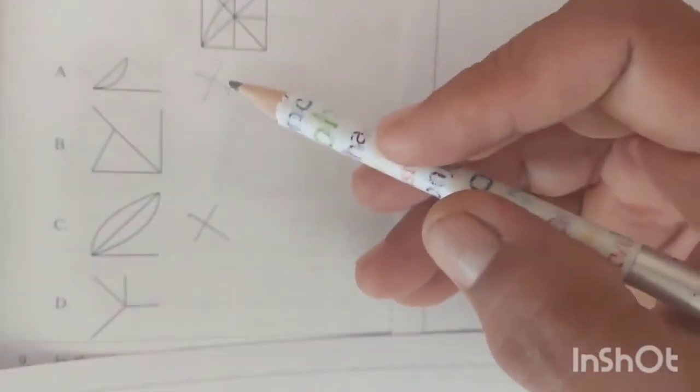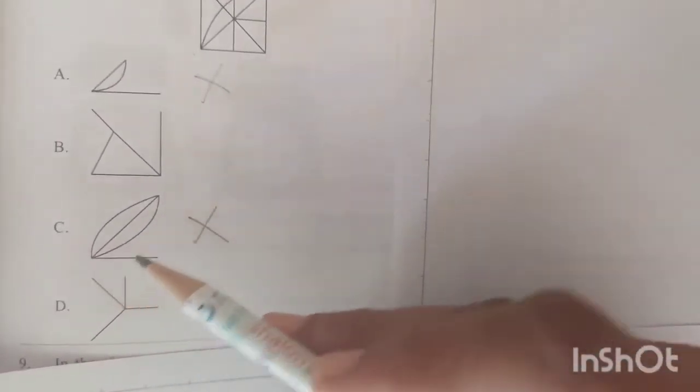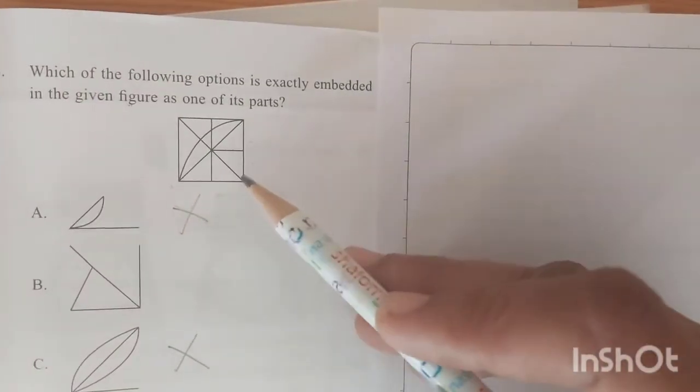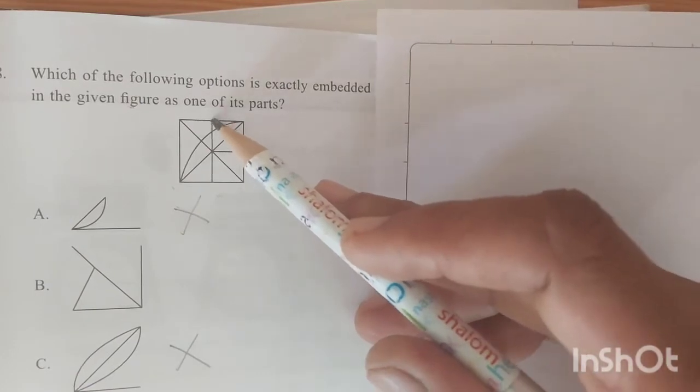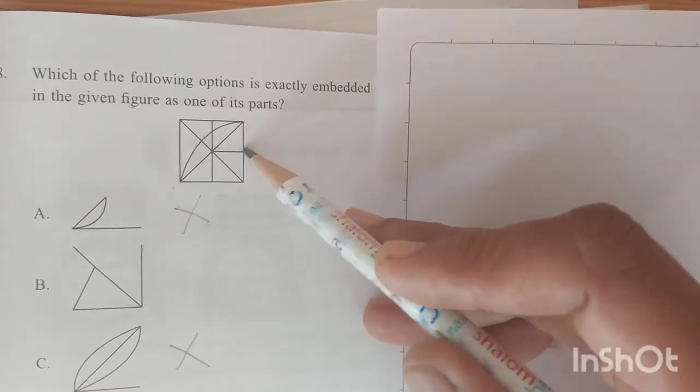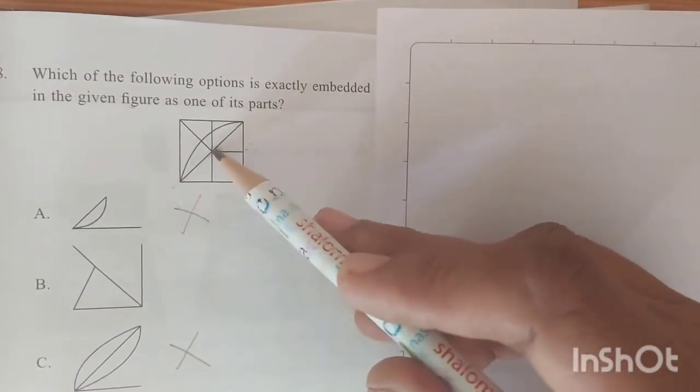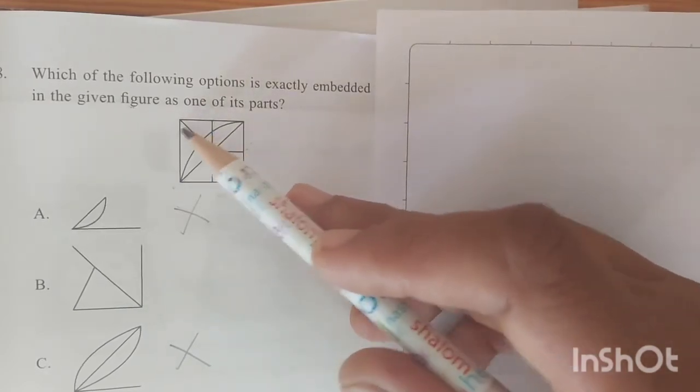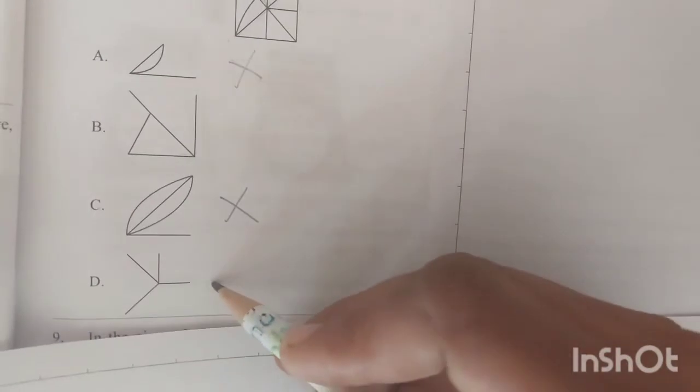And when you see the 4th option, here you can see a 90-degree angle with the diagonal line, this one and this one. Let's see this one, here you can see this is your 90 degrees with the diagonal line, and this is half of the diagonal, which is this one. Fine. So which is the correct option? D is the correct option.